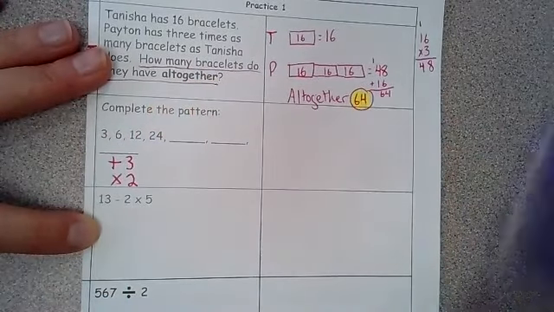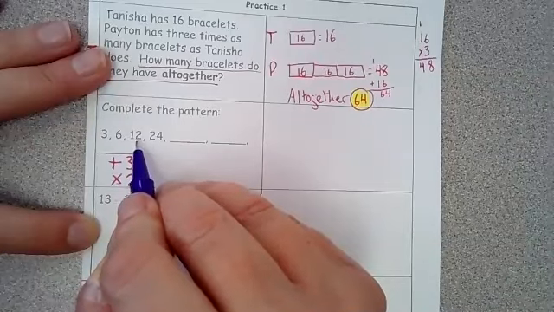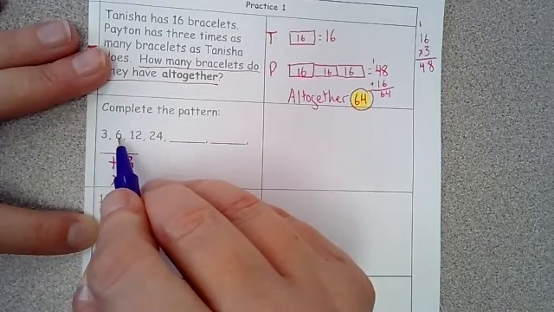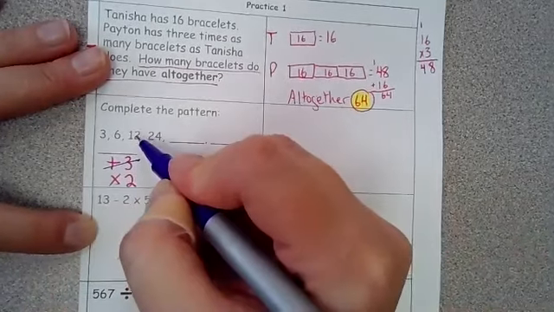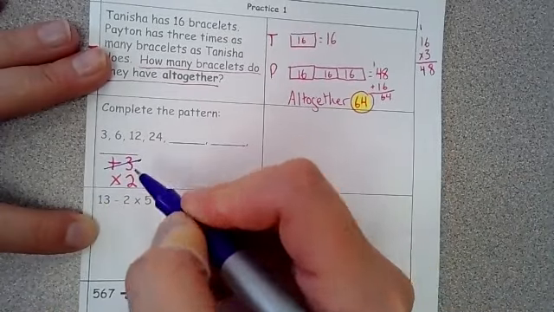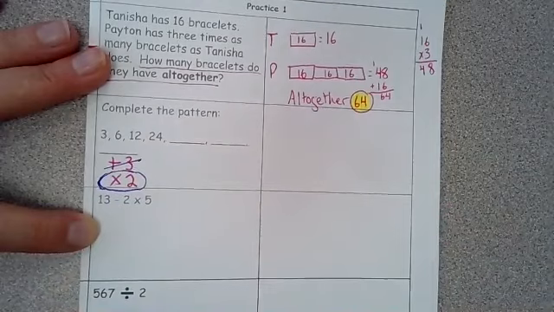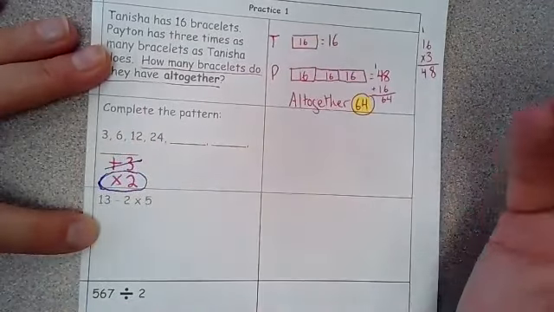All right, so let's look at the next one. Okay, so from 6 to 12, does it add 3? No, it does not. Does it multiply by 2? 6 times 2 is 12. Let's see if that works all the way down. 12 times 2 is 24. Yep. Okay, so this is a times 2 pattern, okay? All right, so it wants to complete the next 3 numbers.